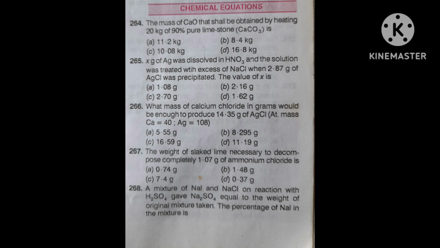This is also based on reaction. All numericals I am discussing now are based on chemical equations. Hence you have to write the reaction. Only then can you solve the numericals. Just write the reaction, then easily you can solve it. Just think which reaction is suitable.